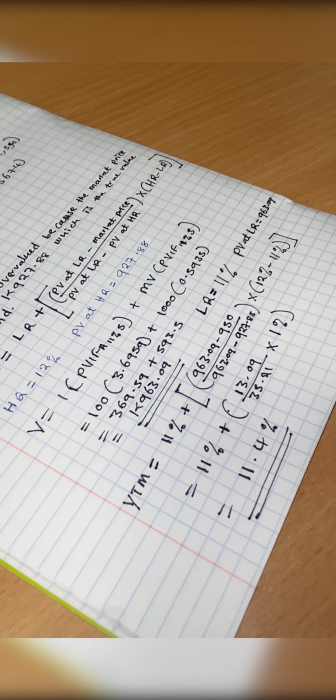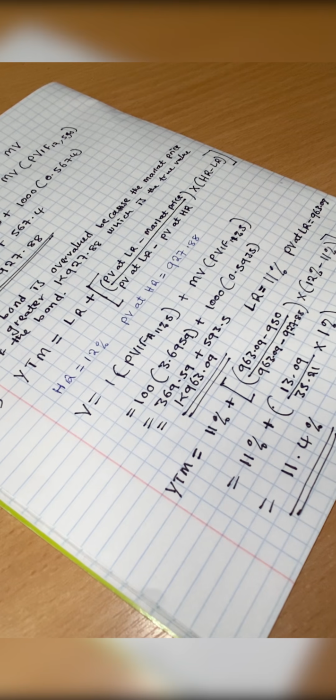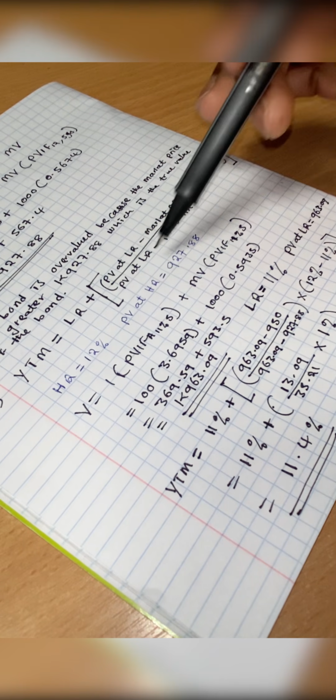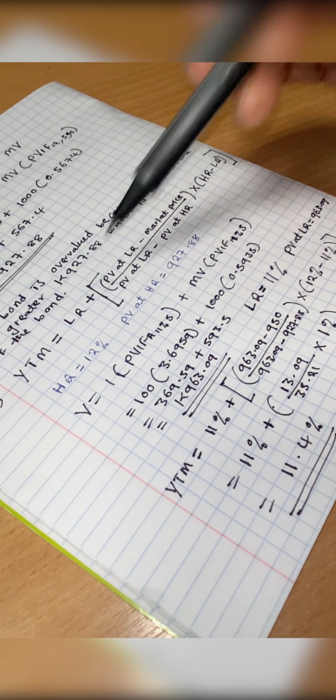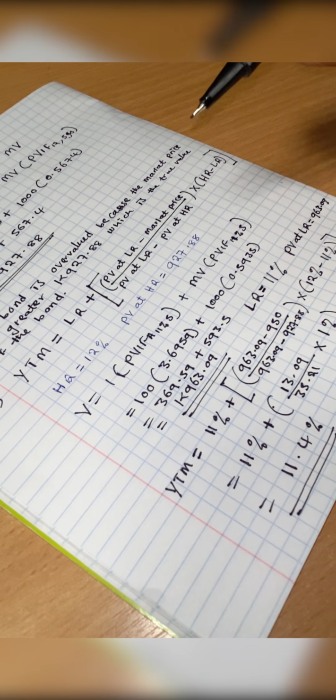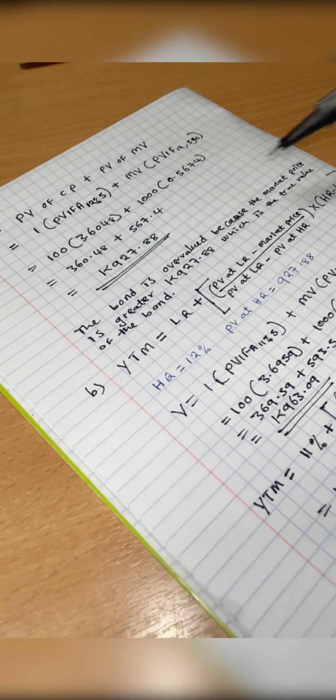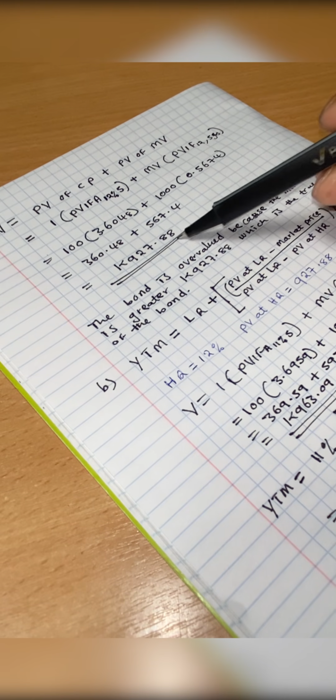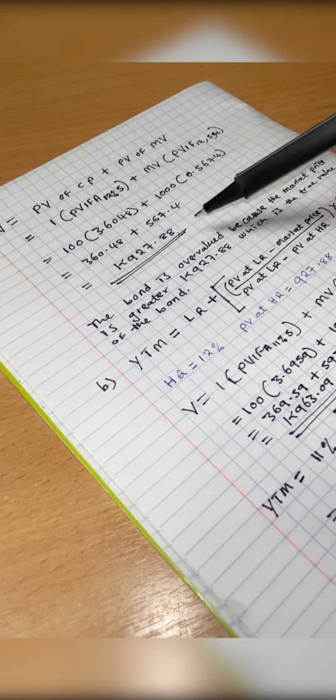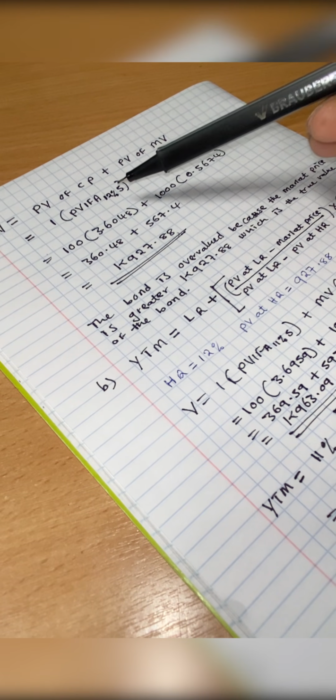So just a quick recap, we say the interpolation yield to maturity is just a trial and error. This is the formula. You need to come up with the lowest rate and the highest rate. So for the highest rate, I said it gives the value of the bond which is less than the market price. So we're like, okay, we are lucky because we already have the value of the bond that is less than the market price. And which percentage did we use? We used 12%.